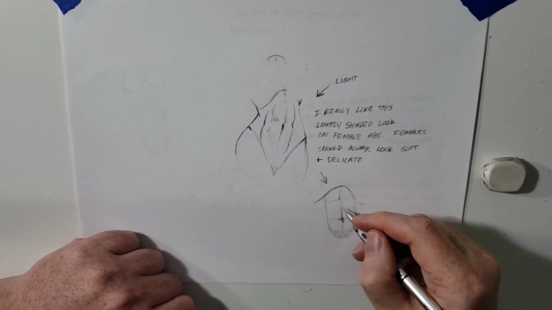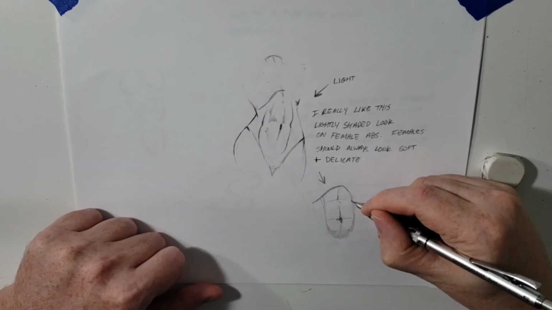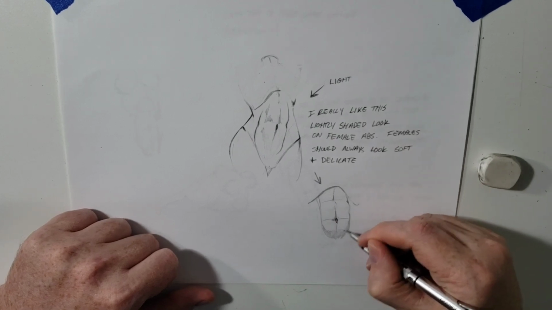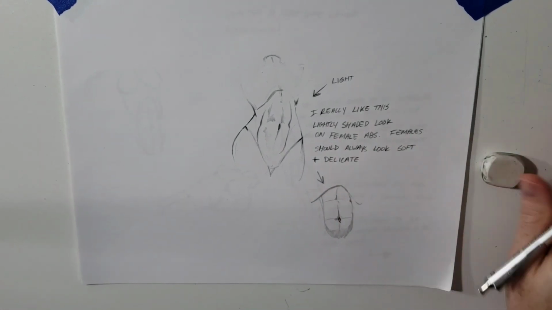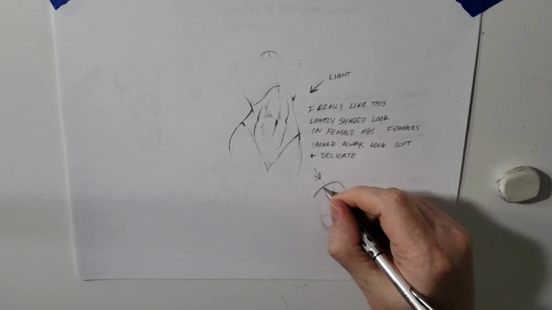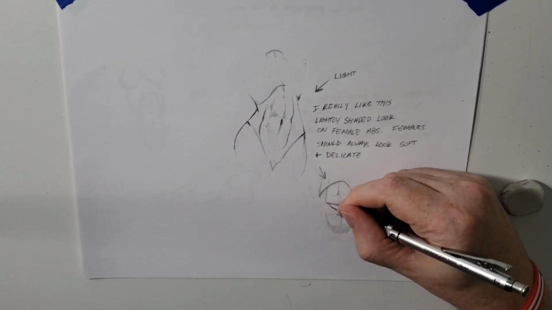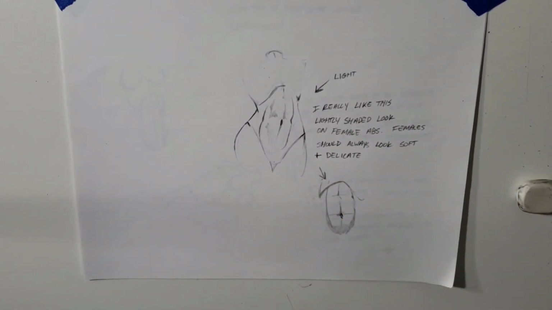That first one came out really good. I can't figure out why I was struggling so much with this. I really don't remember what I was thinking.